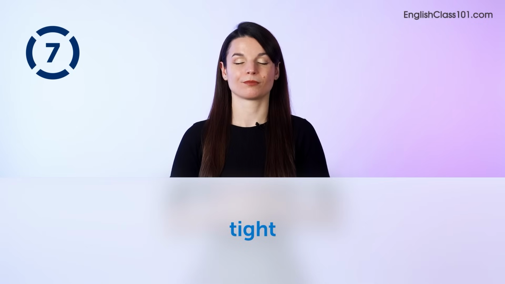Tight. Another one. What about the word that can mean nice or great, but can also mean looking very tidy and well organized? Neat.